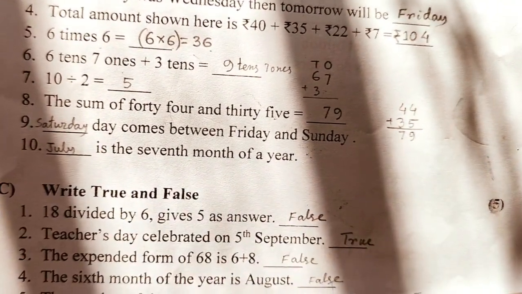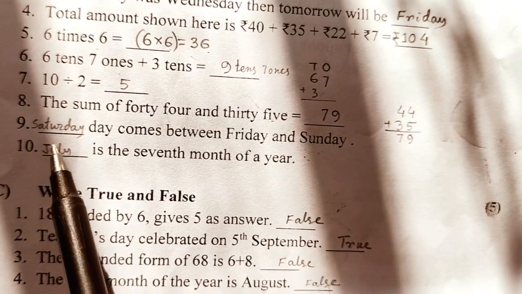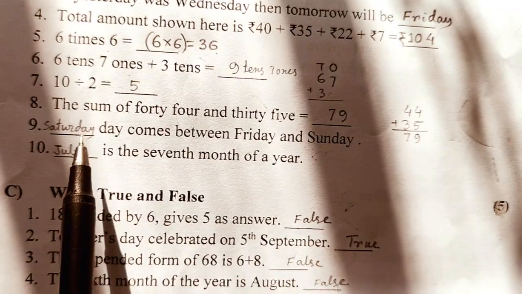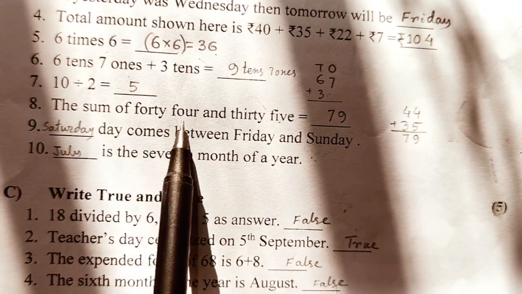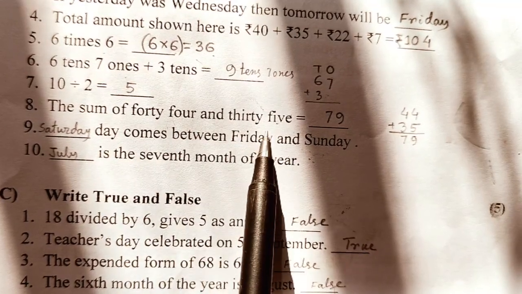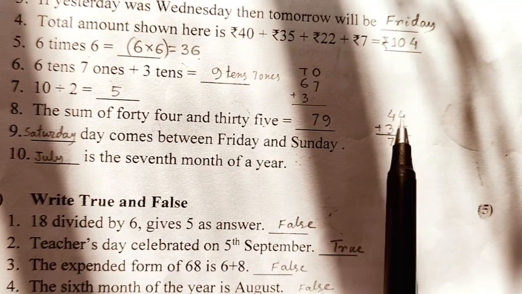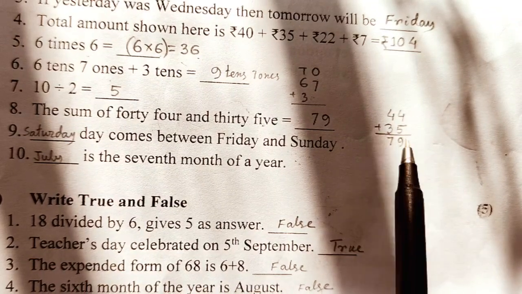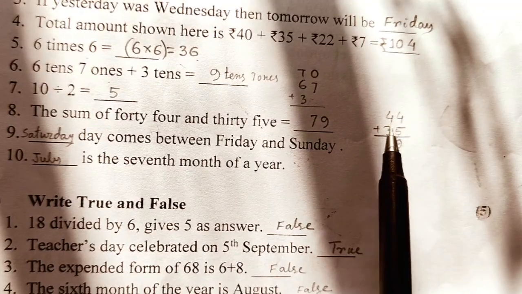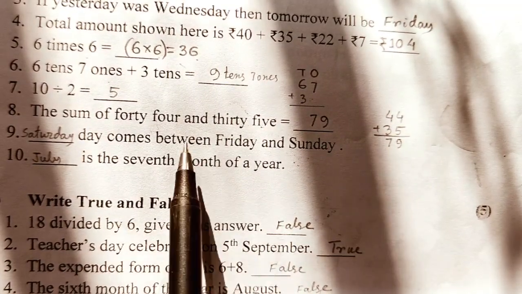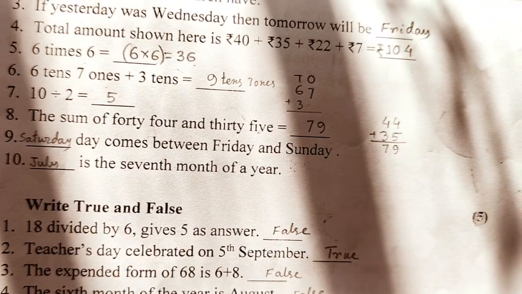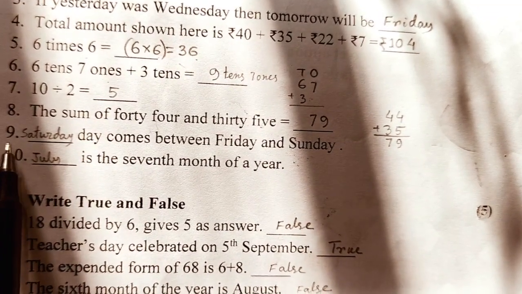Okay. Now again, the sum of 44 and 35. Here are 44 and 35. The sum of 44 and 35 will be 9 in the ones place. Here 4 and 3 will be 7. Okay. So the answer will be 79.